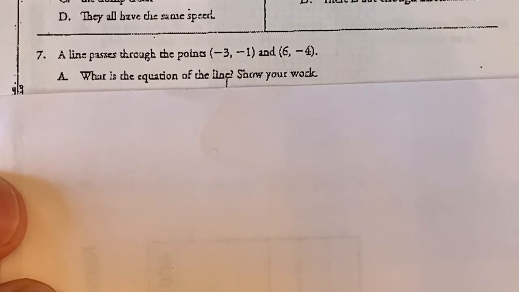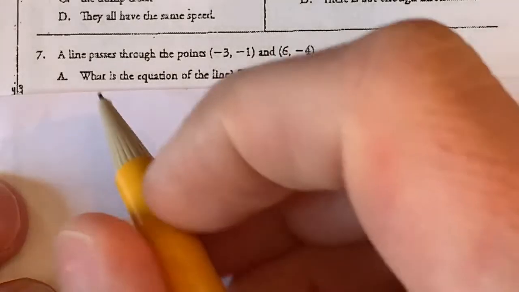A line passes through the points -3, -1, and 6, -4. Write an equation of the line, show your work. We haven't seen anything like this before, so I'm going to take you through this step by step. And I'm actually going to do this one, so this is one you can just copy and use as a reference for the other ones later. Okay, so the first thing I'm going to do is rewrite these points.